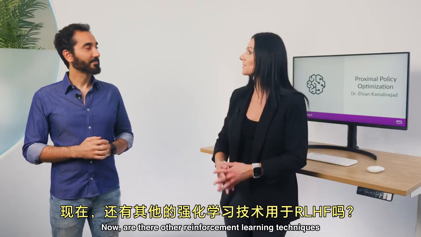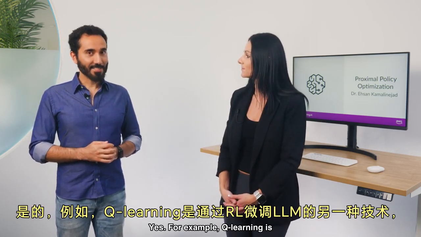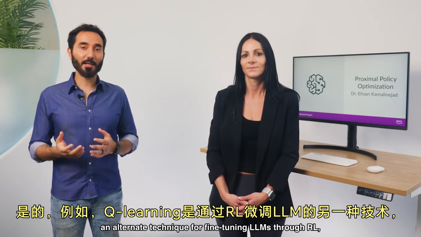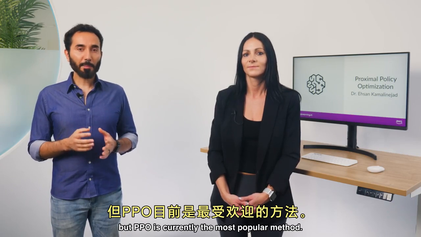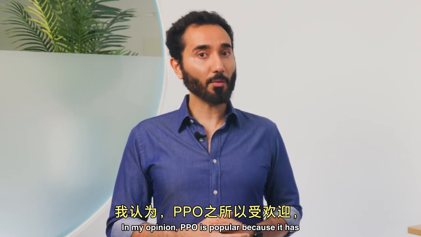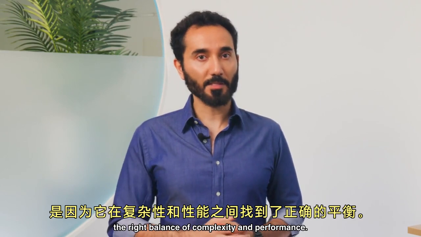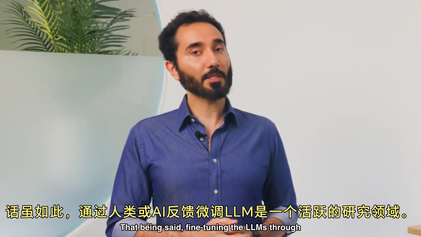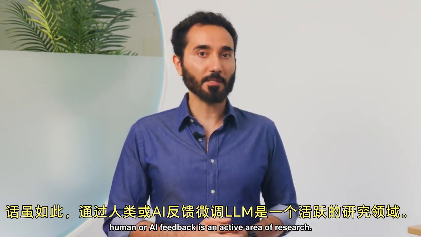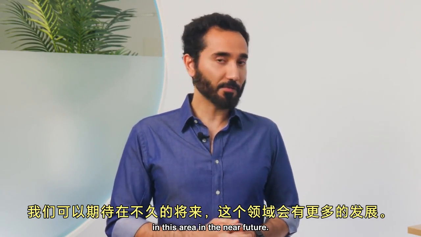Now, are there other reinforcement learning techniques that are used for RLHF? Yes. For example, Q-learning is an alternate technique for fine-tuning LLMs through RL. But PPO is currently the most popular method. In my opinion, PPO is popular because it has the right balance of complexity and performance. That being said, fine-tuning LLMs through human or AI feedback is an active area of research, and we can expect many more developments in this area in the near future.